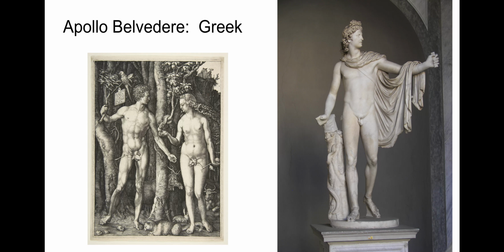The only other thing I wanted to show you was one of the Greek sculptures that influenced the creation of the bodies here, especially the body of Adam. It's a classical Greek sculpture named the Apollo Belvedere. And so I just wanted you to have that visual. And the images, the similarities are there. This could be one that Albrecht Dürer looked at and was inspired by as he created this engraving of Adam and Eve.